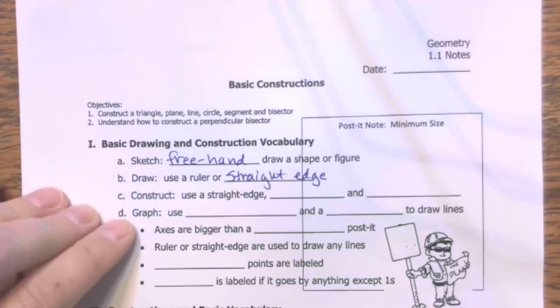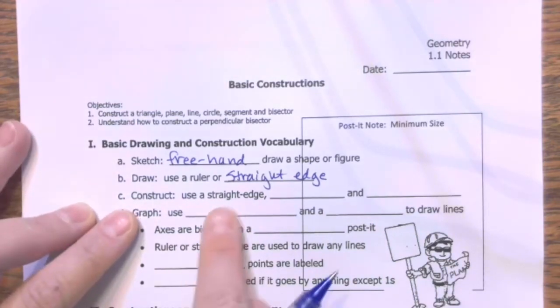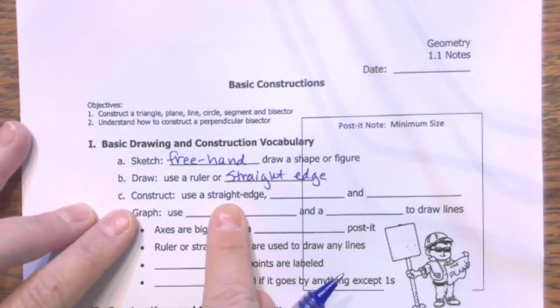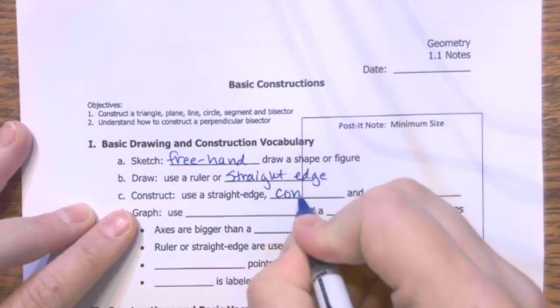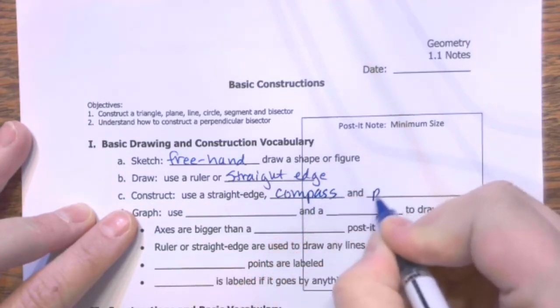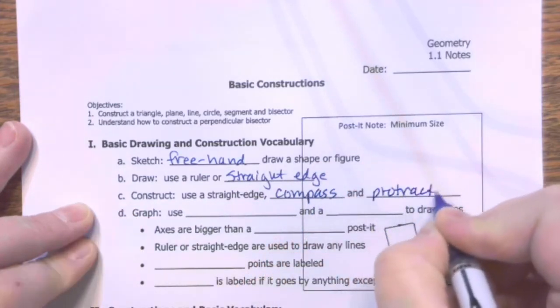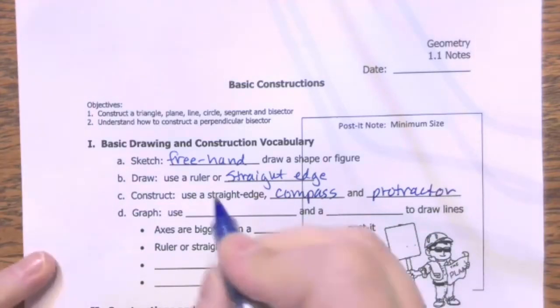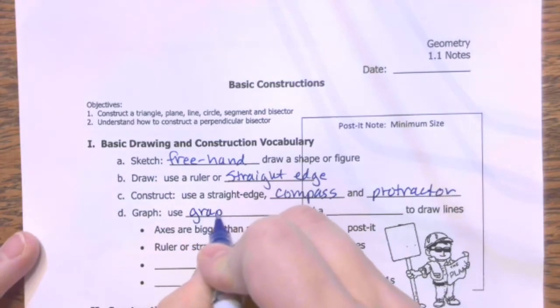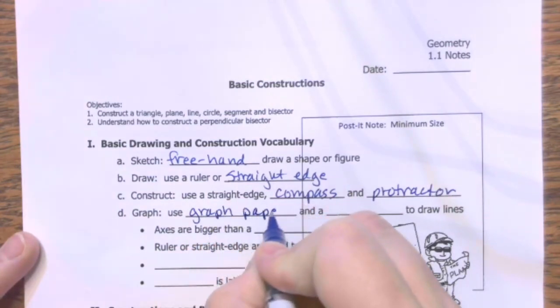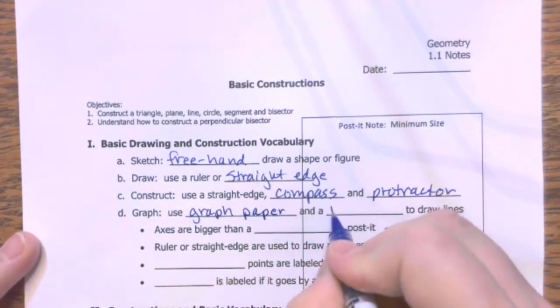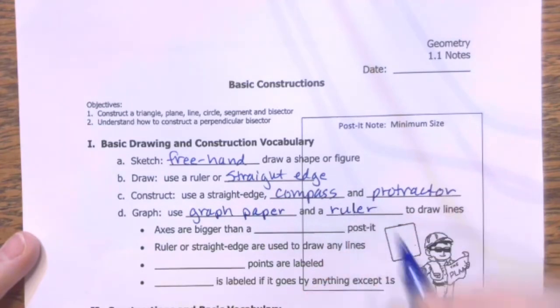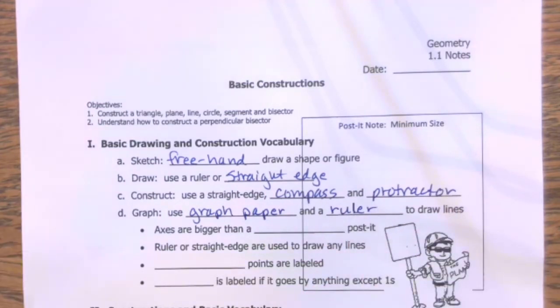If your text says construct, that means you're going to use a straight edge or a ruler, your compass, and your protractor. If it says to graph, you're going to use graph paper, and you're going to use a ruler to draw the lines. So we hold the word graph to a very high standard.